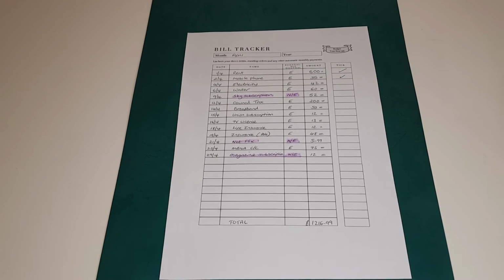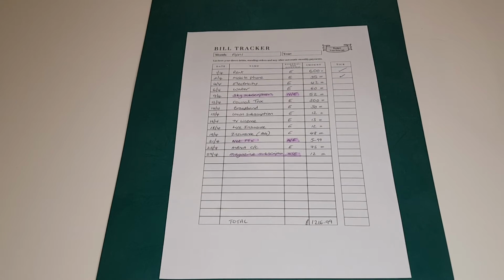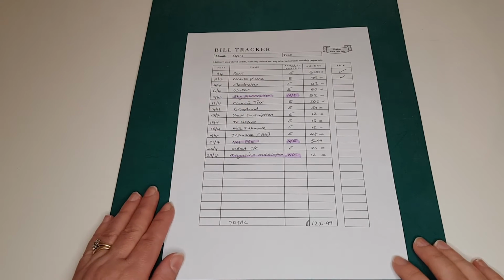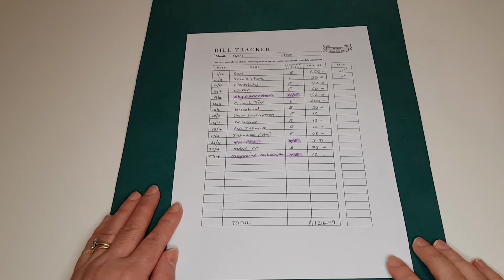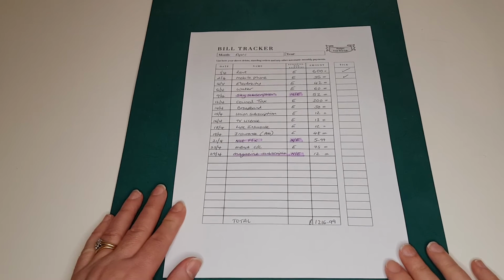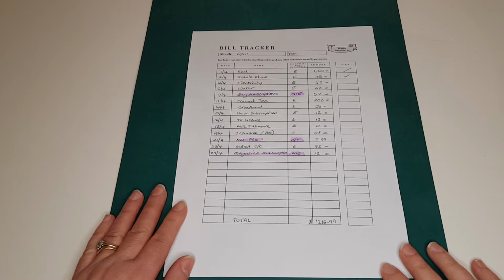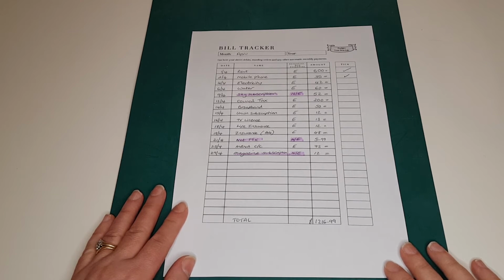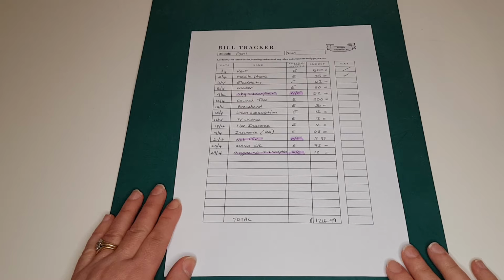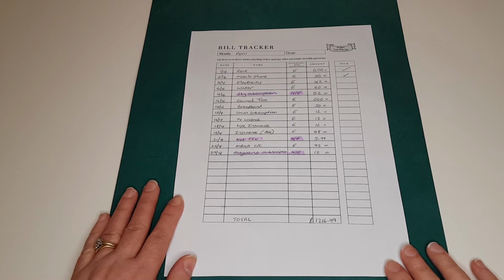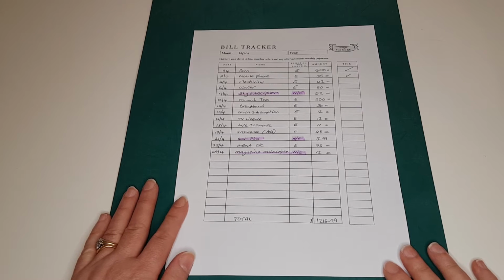So we're now looking at step 3 of budgeting your best life, and I've called this the bill tracker. You will have done something similar when you did the financial health check and completed worksheet number 1 of that health check. Essentially, what we did back then was list all your standing orders and direct debits, and the bill tracker just takes this a step further.